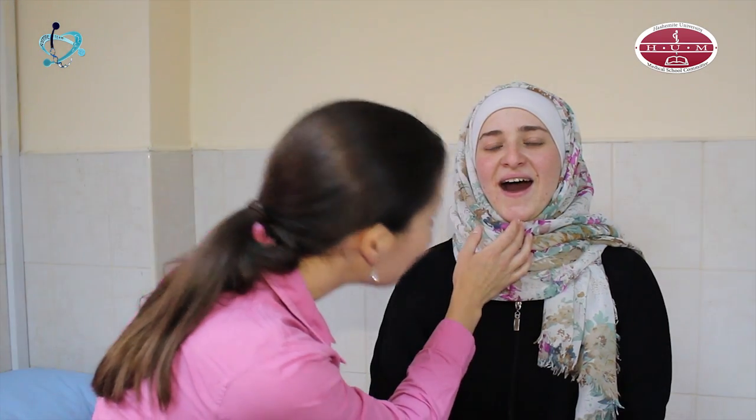Then I want to test the 9th and 10th cranial nerves together. Ask the patient to open the mouth and say ah. Open wide. Okay. And I'm looking at the uvula to see if it moves to one side or not. If there's a problem with the cranial nerve on one side, it will move towards the normal side, away from the side where there's a problem.